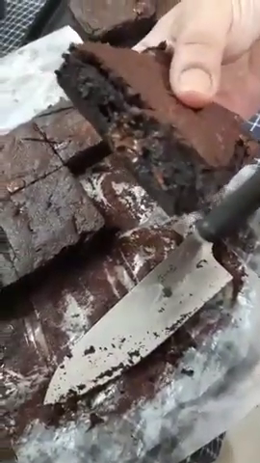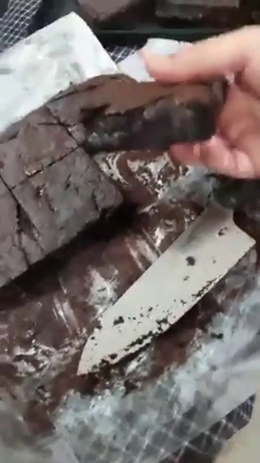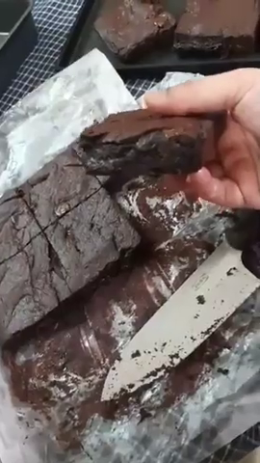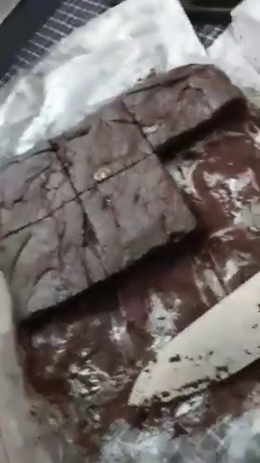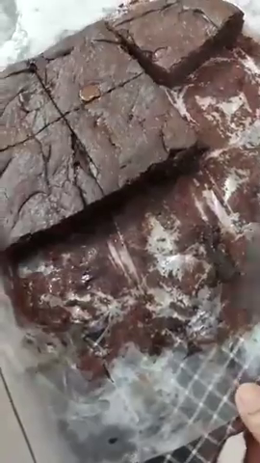See, it's very moist and very chewy. যেহেতু কোকো পাউডারটা একটু ডিফারেন্ট, সো একটু ডার্ক হয়েছে। রেডম্যানের কোকো পাউডার বরাবরই একটু ডার্ক হয়। It's almost as close to dark chocolate.